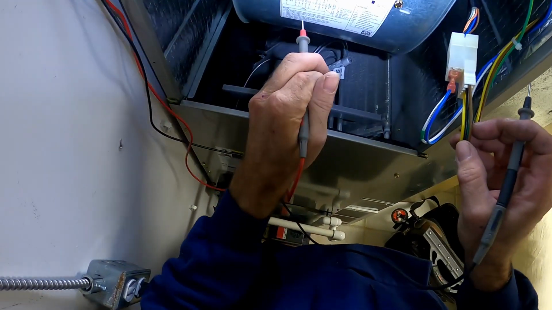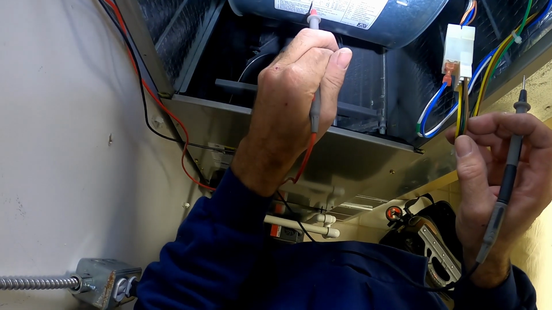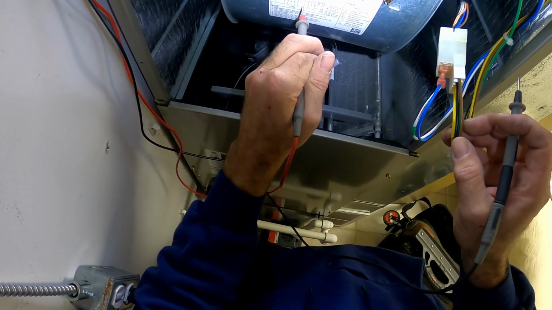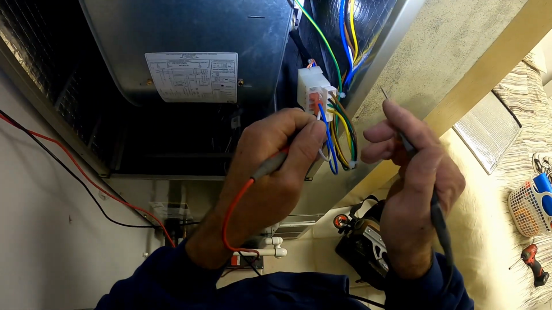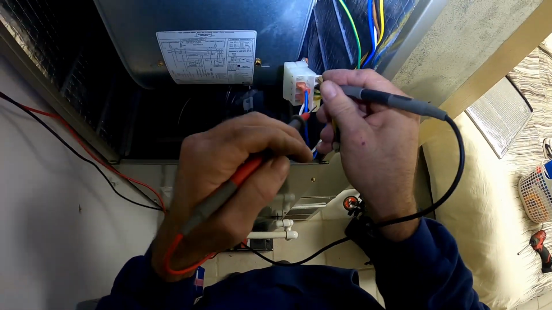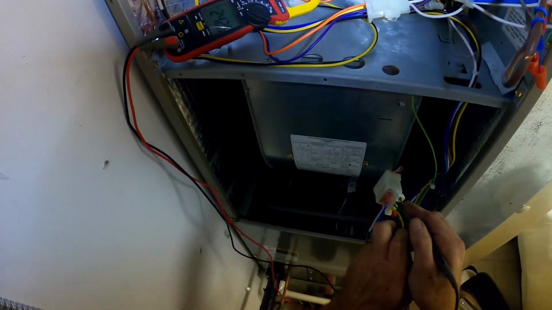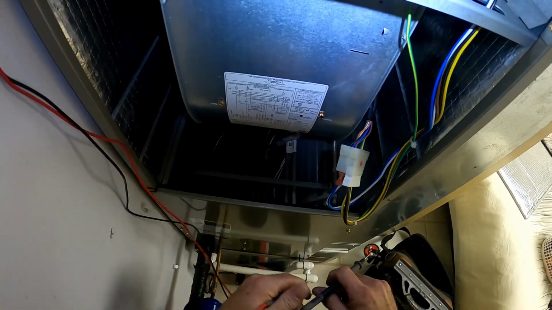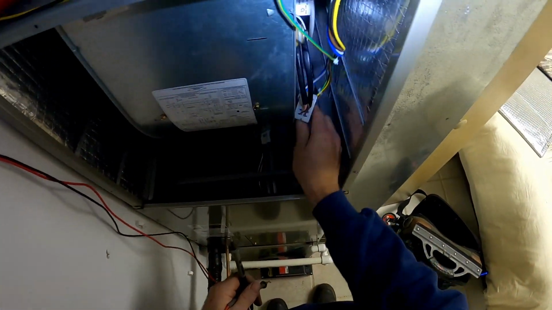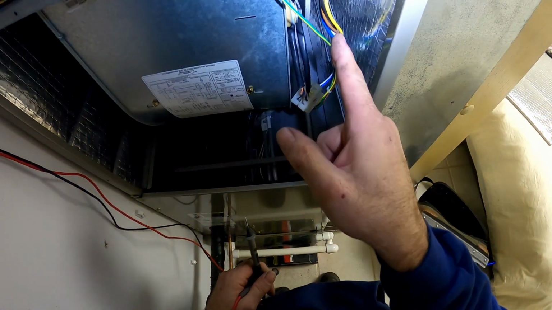So, fan motor between yellow and black. Yellow and black, I should have 208, 230. And I do. I have 24 volts to the motor. That darn motor.